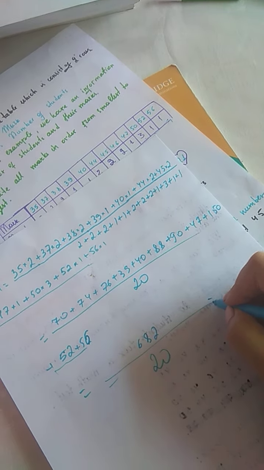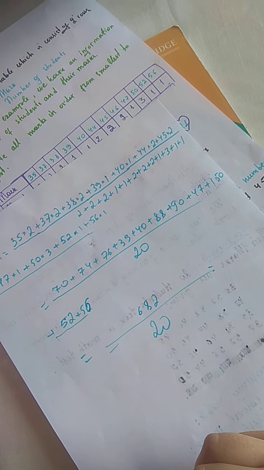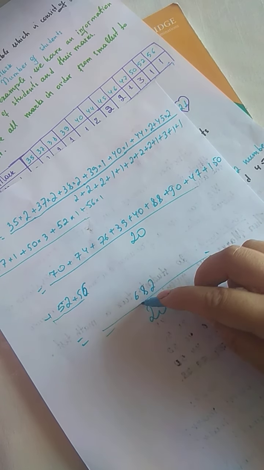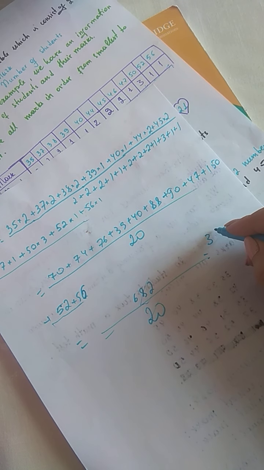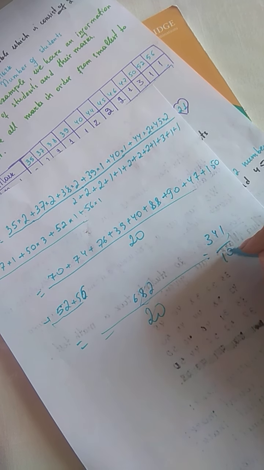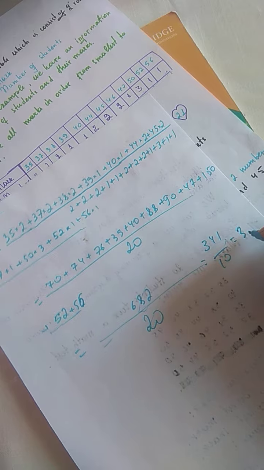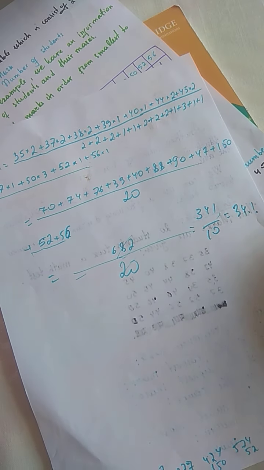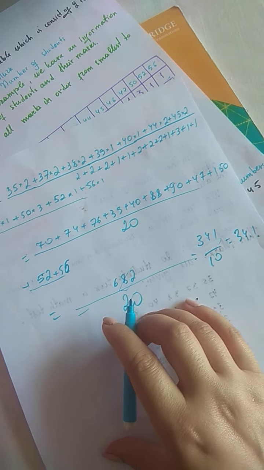Okay, so then you can divide by 20, or you can write like that. Both of them can be divided by 2, which is 341 divided by 10, so it's going to be 34.1. Okay, so 34.1 is our mean.